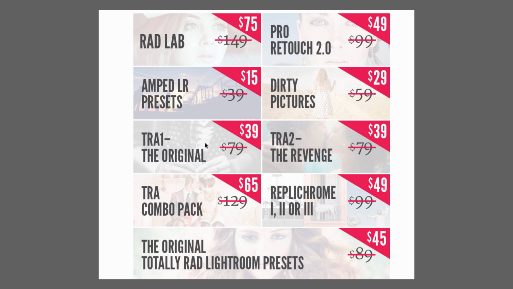And in the beginning, when I didn't really know Photoshop that well, that was my easy fix for any image. And in the beginning I had this TRA 1, the original, but I'm not really using actions so much anymore because I obviously know Photoshop now a lot better.